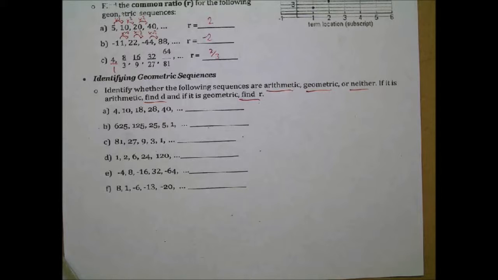So it's definitely not arithmetic, right? We're not adding the same amount each time. It's also definitely not geometric. We're not multiplying by the same amount. It's neither. So just say neither. Arithmetic. Arithmetic.